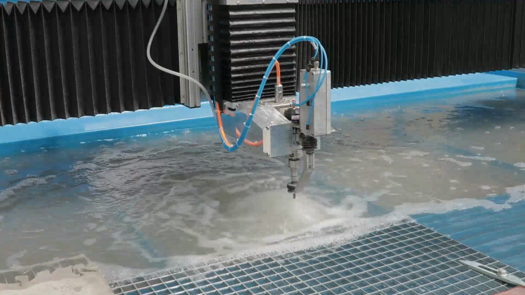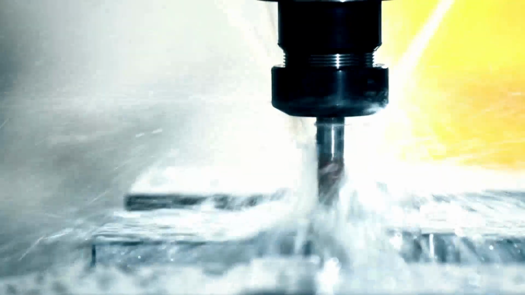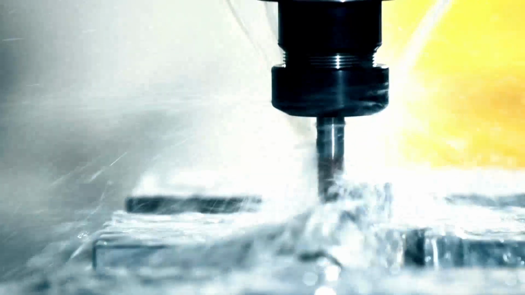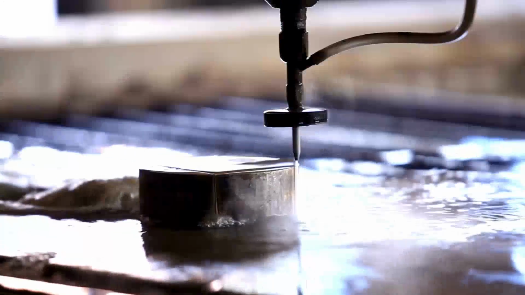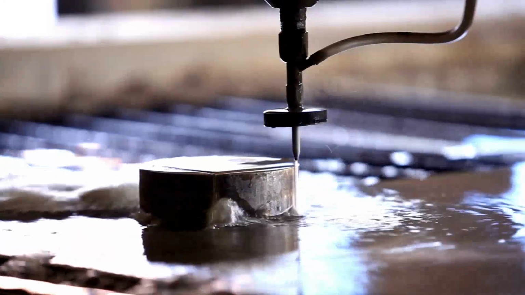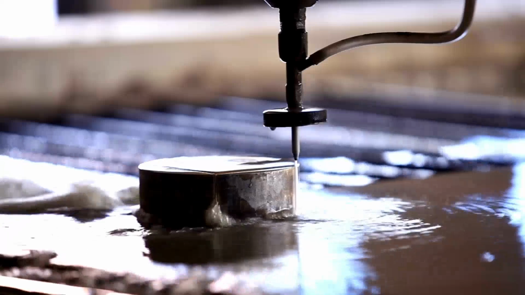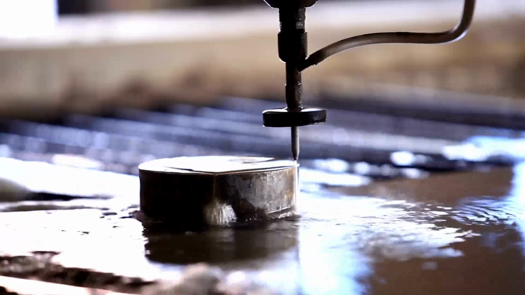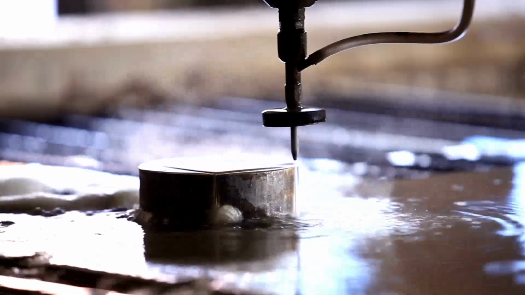CNC water jet cutter. CNC water jet cutters utilize a high-pressure jet of water mixed with an abrasive substance to cut through a wide range of materials including metal, stone, glass, and composites. They offer versatility in cutting various shapes and thicknesses without heat-affected zones.